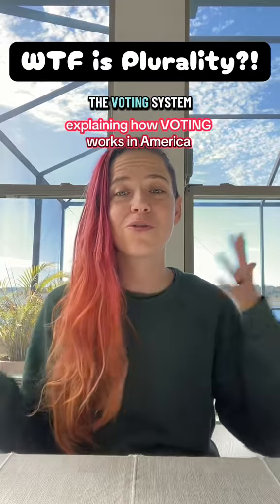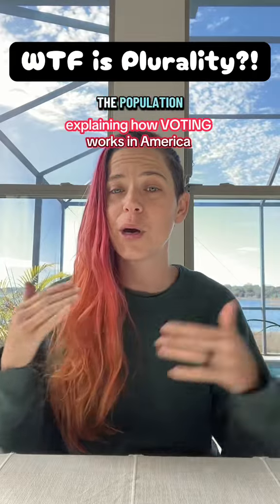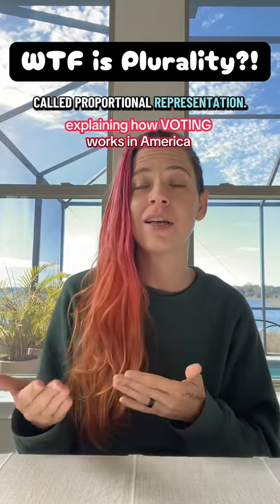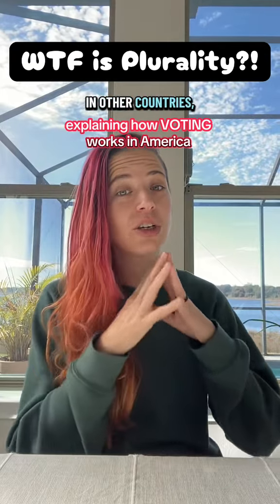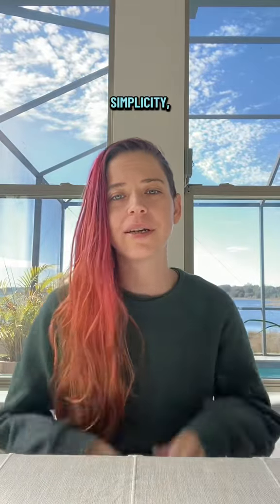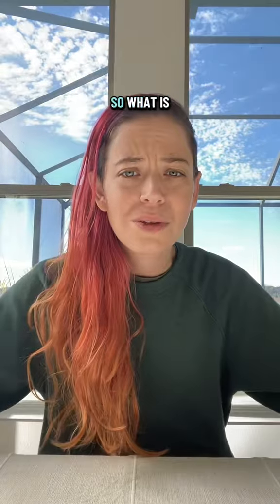In America, people think that the voting system works on majority rules, which is whoever has the most votes based on the population is going to be the winner. And this is called proportional representation. And while voting works this way in other countries, here in America, we use something called plurality voting, or first past the post. It's used in America for its simplicity, but in actuality, it just leads to gerrymandering and a lot of wasted votes. So what is plurality?